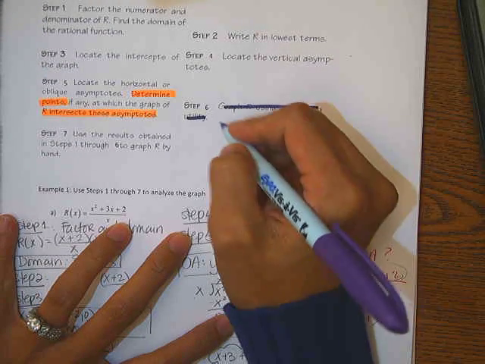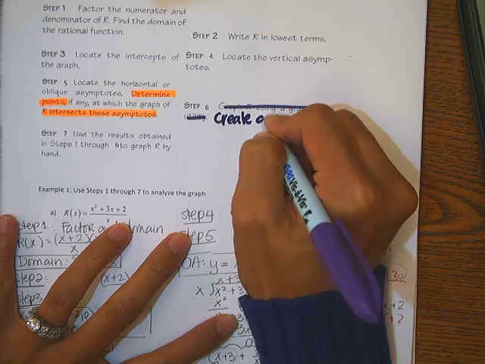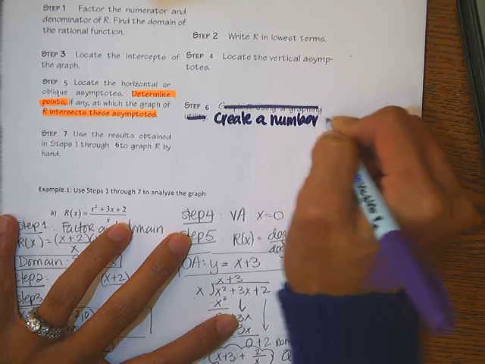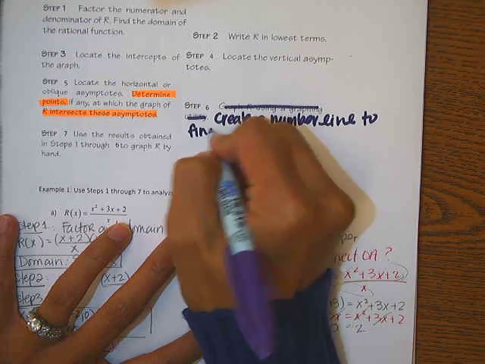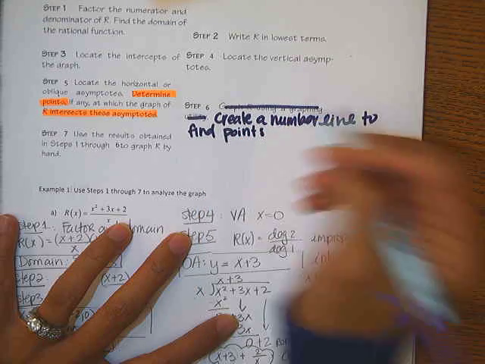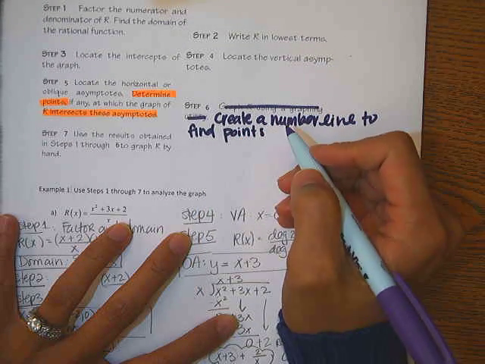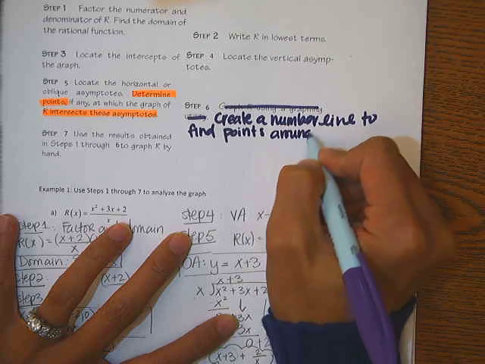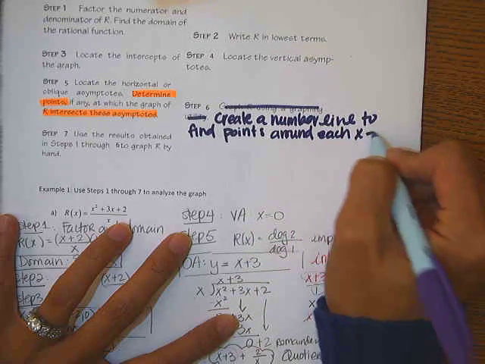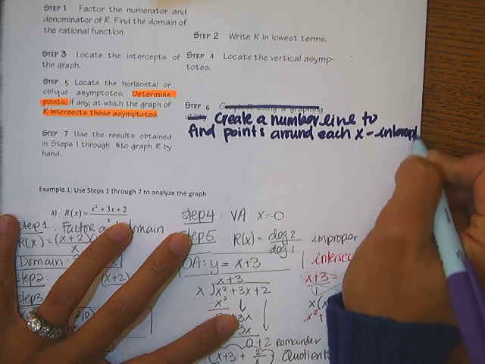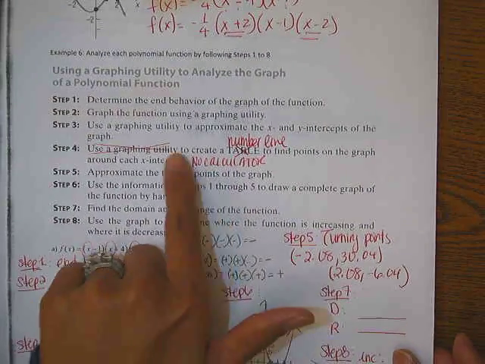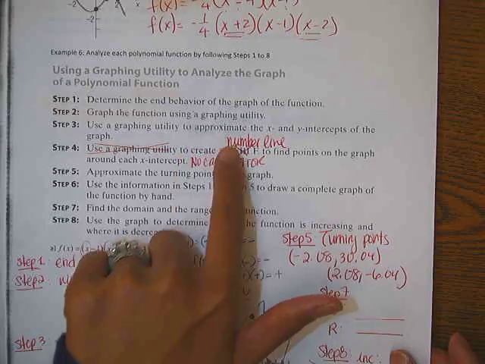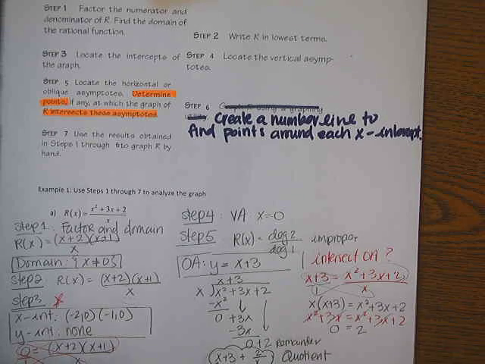You can create a number line to find points around each x-intercept. So it's word for word that. We cross out the graphing utility, create a number line to find points on the graph around each x-intercept. No calculator. So that's exactly what I'm going to do.